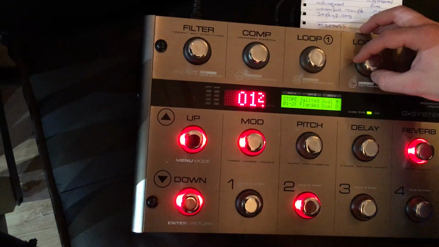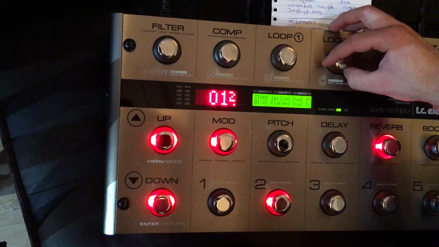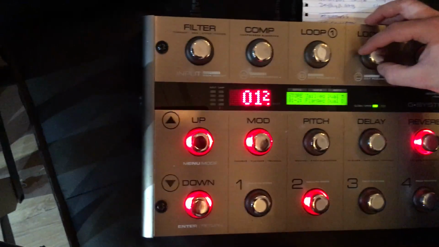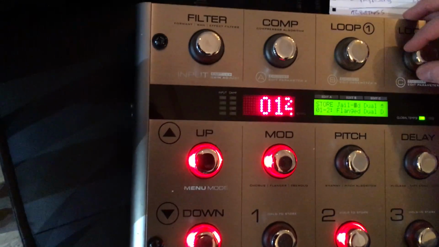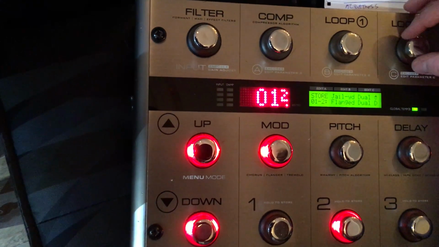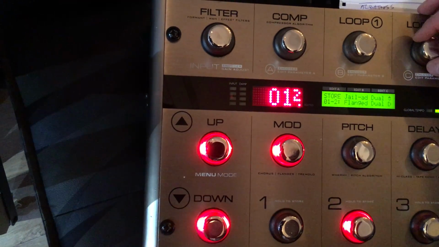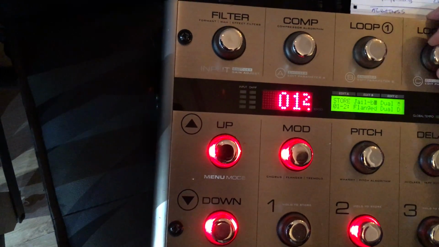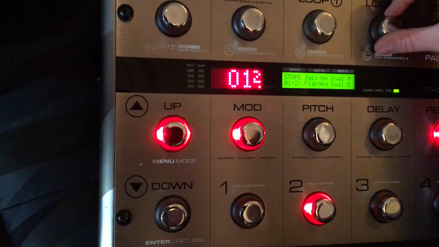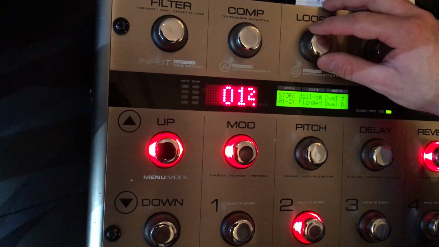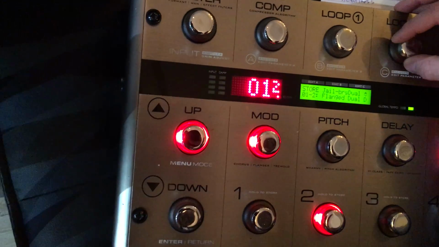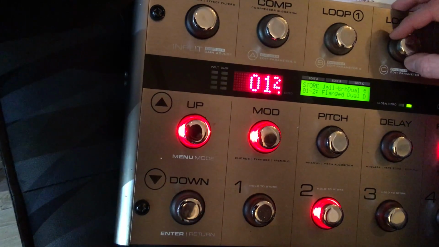Going back round. Last one. Turn that off. That's Jailbreak. This is really good.